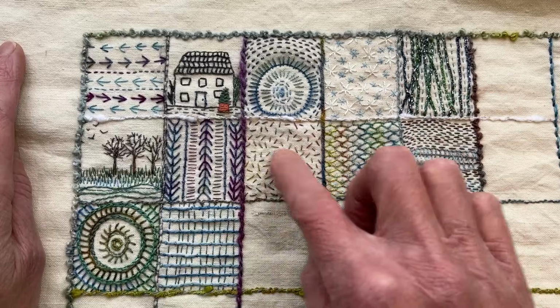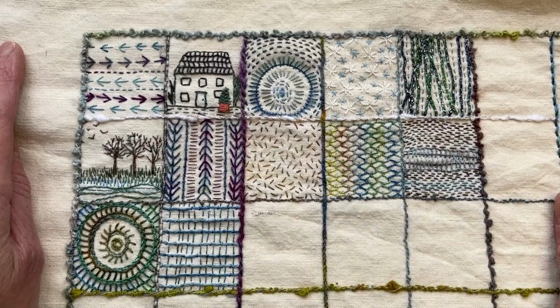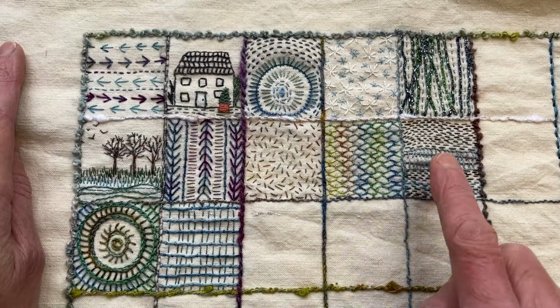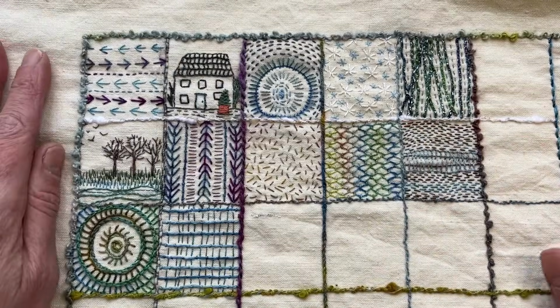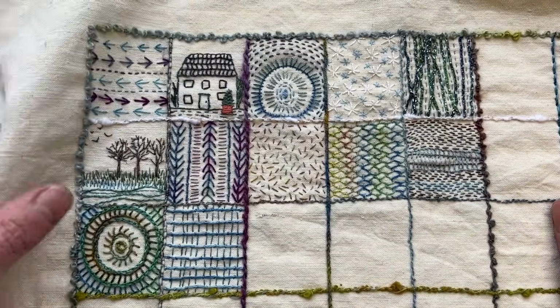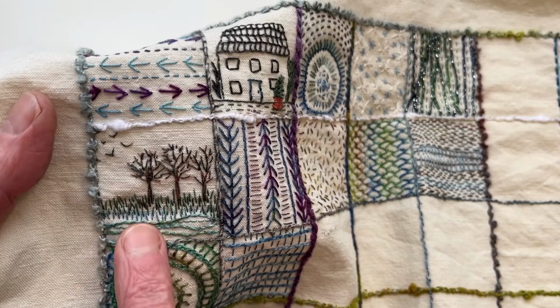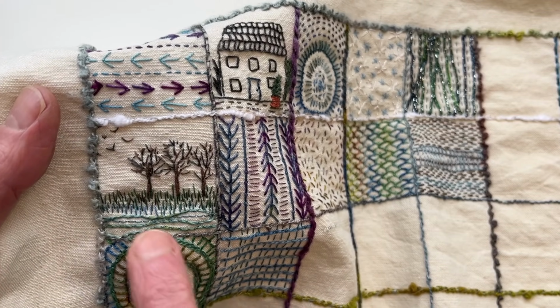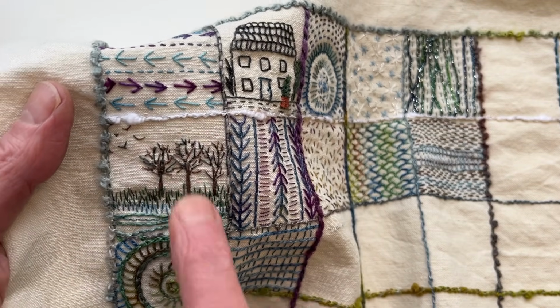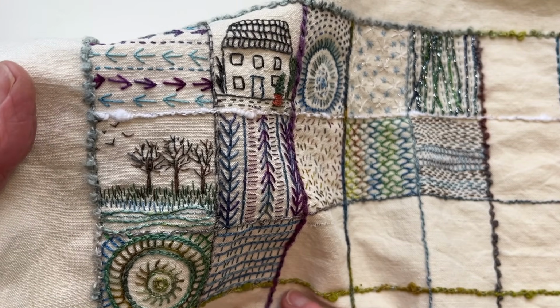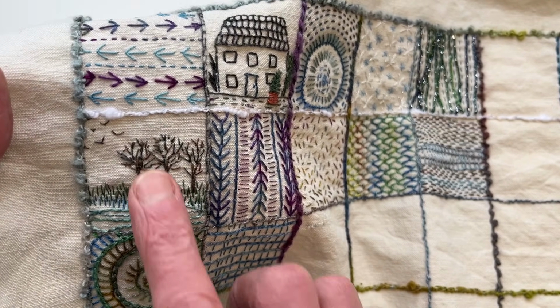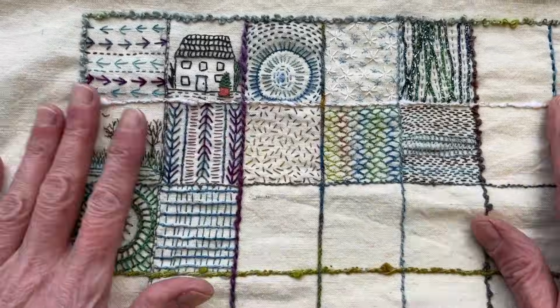So I have a few sparsely filled areas here and some more densely filled ones, just for variety and balance. Incidentally, these little trees that you can see here, I will do those again in the spring with maybe some little leaves on. They're very easily done, it's just literally straight stitch, but I'll do one of those again later in the year.